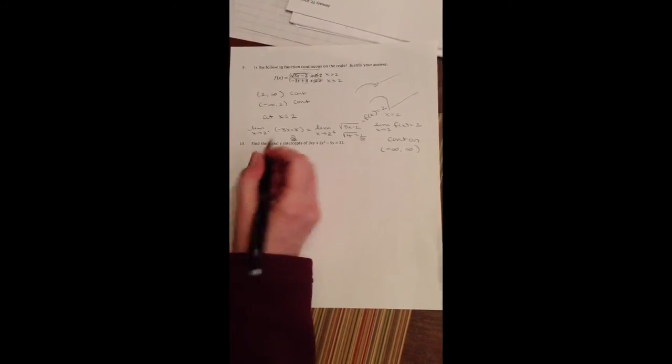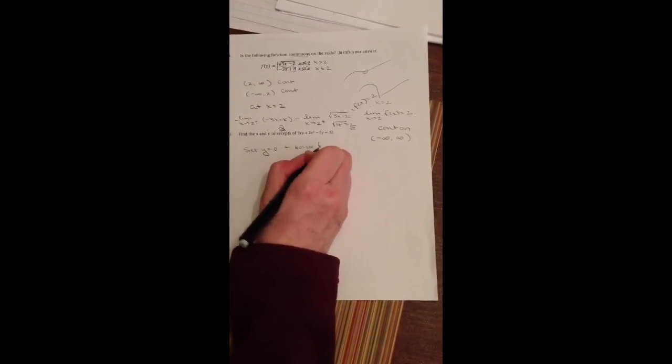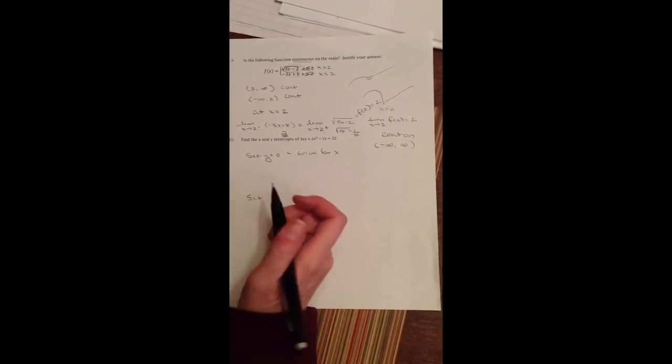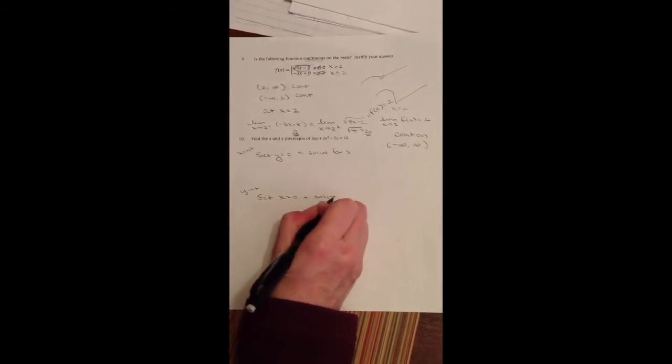Finally, x and y intercepts. To find the x-intercept, you set y equal to 0 and solve for x. To find the y-intercept, you set x equal to 0 and solve for y.